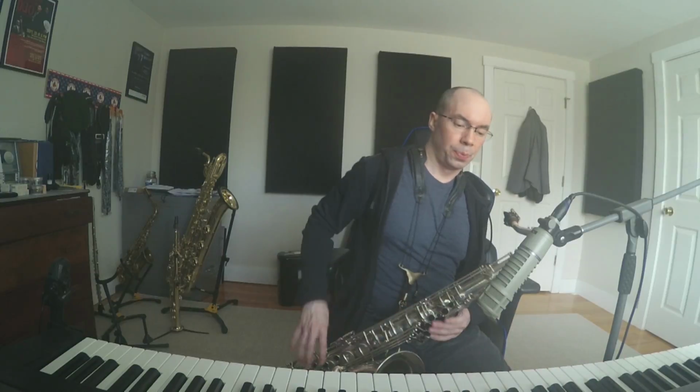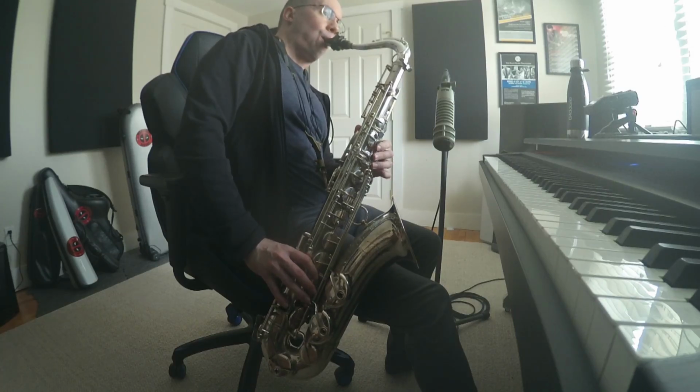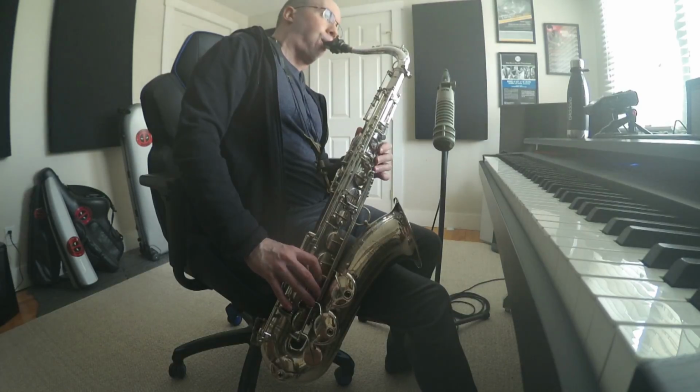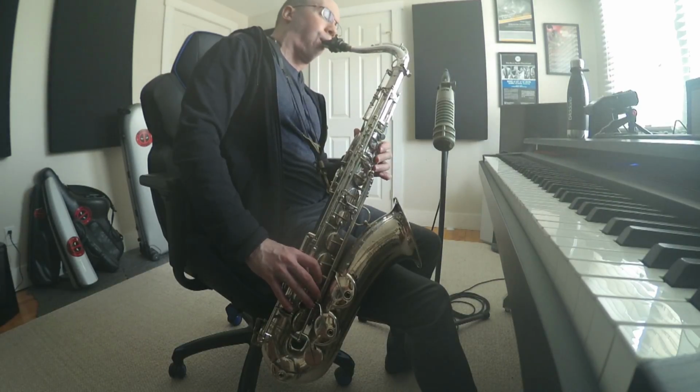I don't normally pair the root augmented triad with the major triad built off of the flat 13 because it's really only 1 note different. But it does give kind of a fun and unique sound.